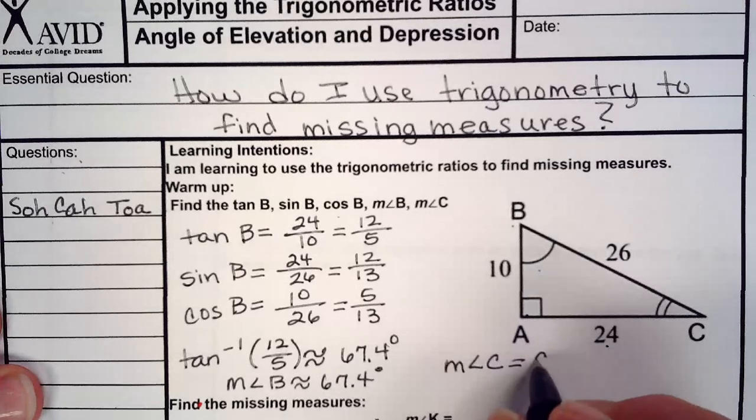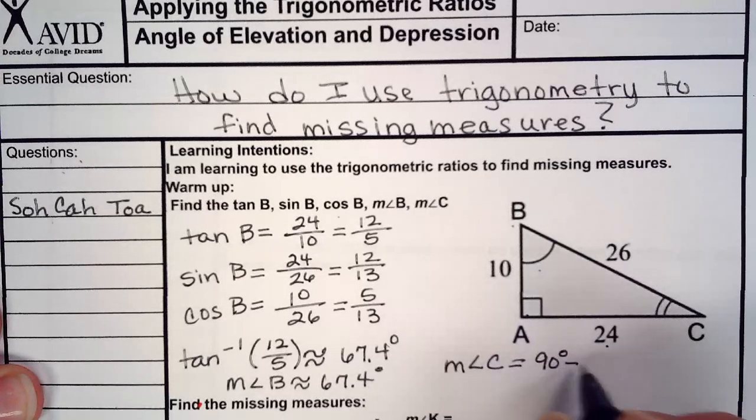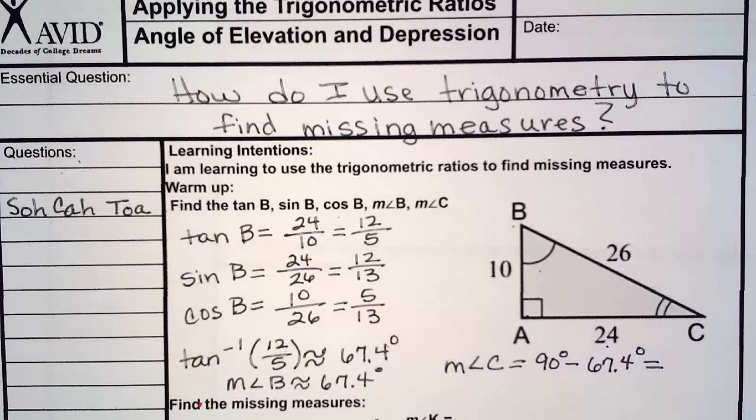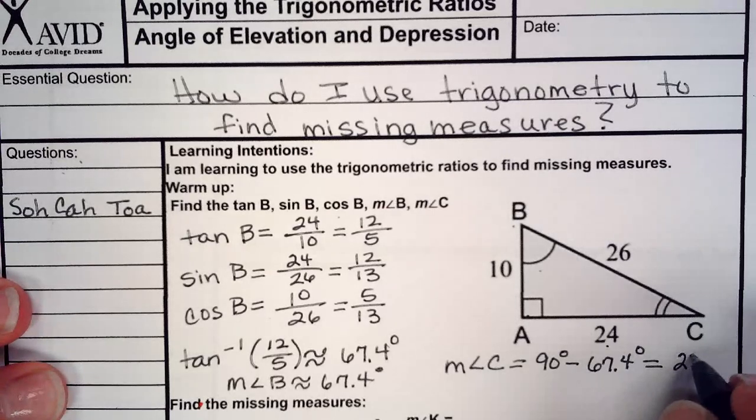So I can take 90 degrees minus 67.4 degrees, and I end up with 22.6 degrees.